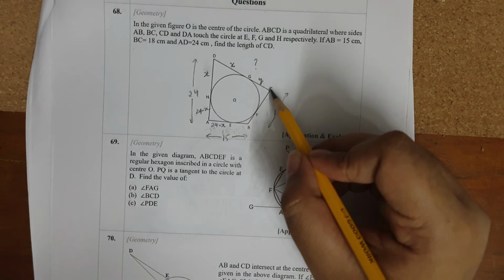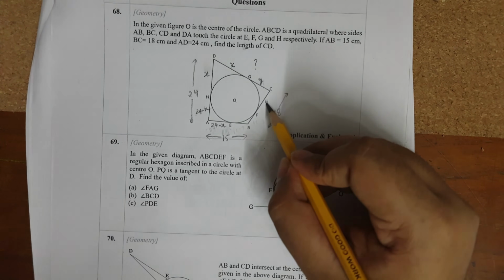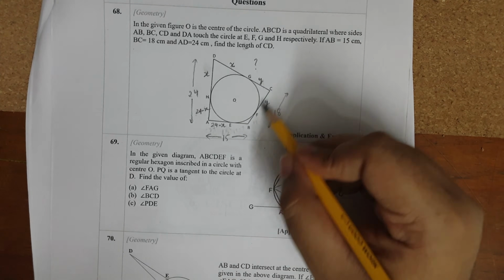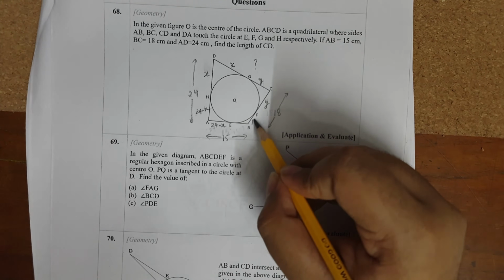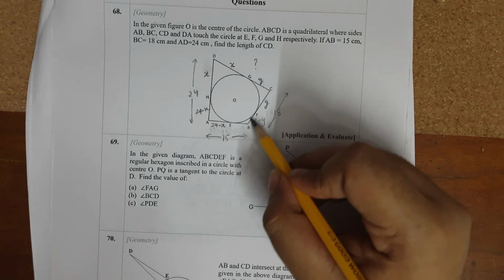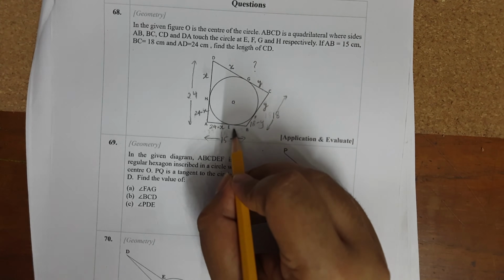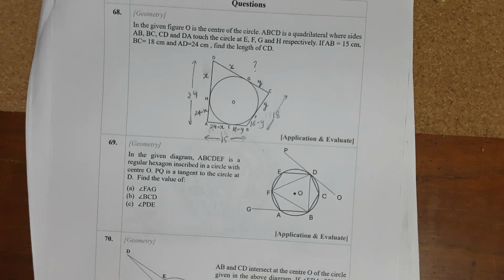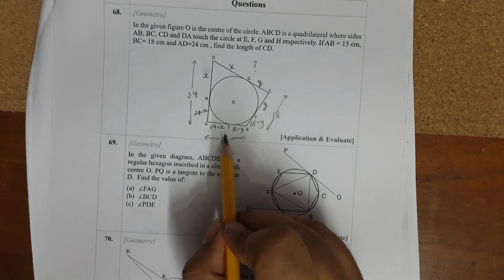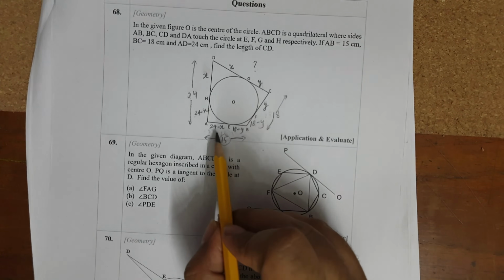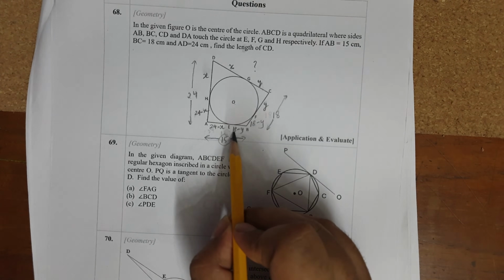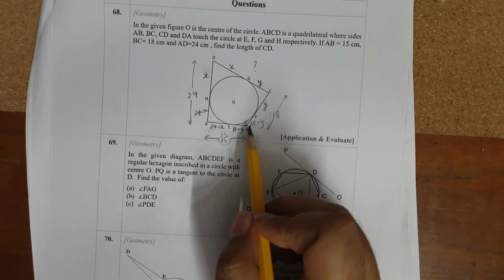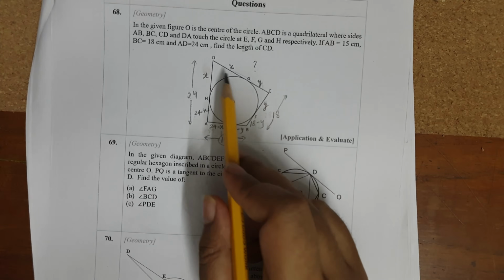CG is Y, so CF will also be Y. Now BF is BC minus CF, so it will be 18 minus Y. BF is same as BE, so BE is also 18 minus Y. Then finally, I will look at the length of AB. AB length is given 15, which will be 24 minus X plus 18 minus Y. From there, I will get some equation with X and Y and try to find out what is X plus Y.